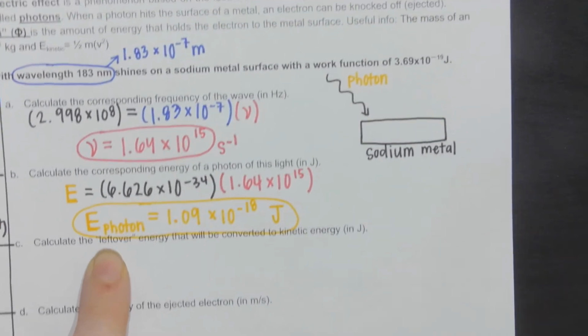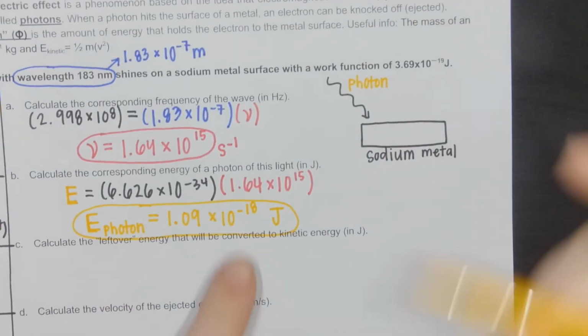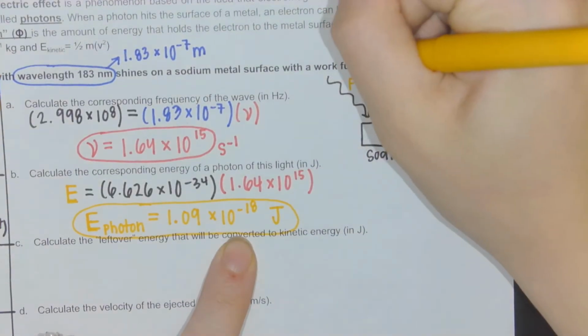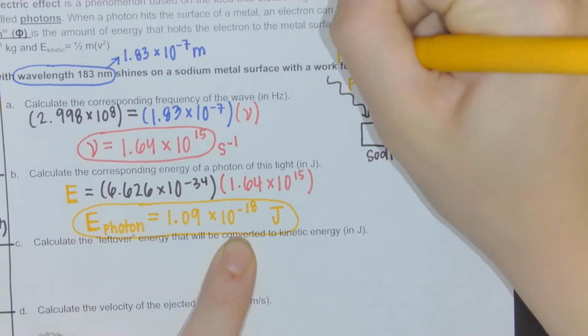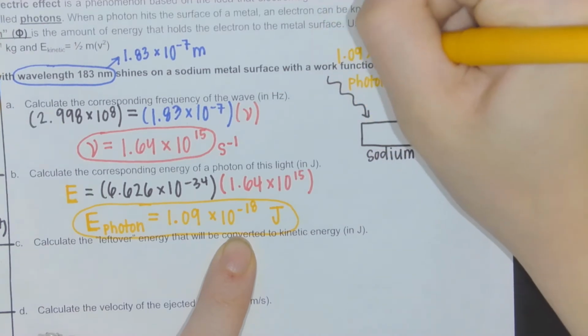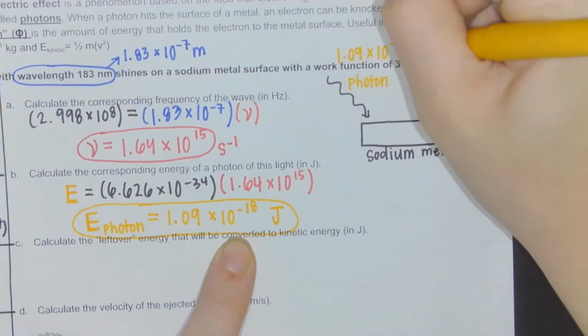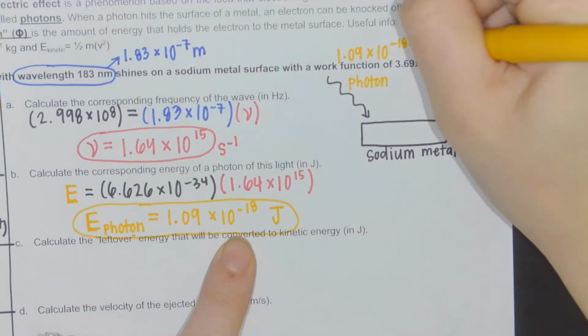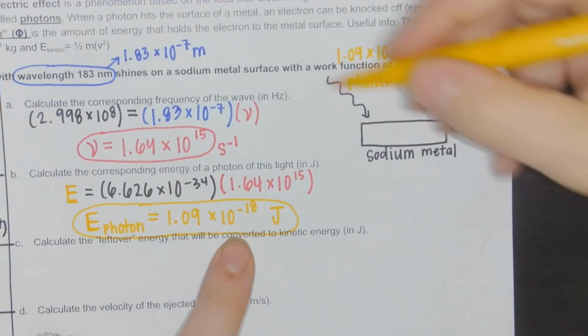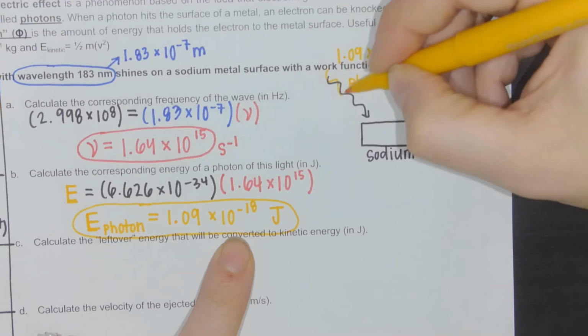Okay, so let me write it up here. The energy of the photon was 1.09 times 10 to the negative 18. That's how many joules it had coming in.